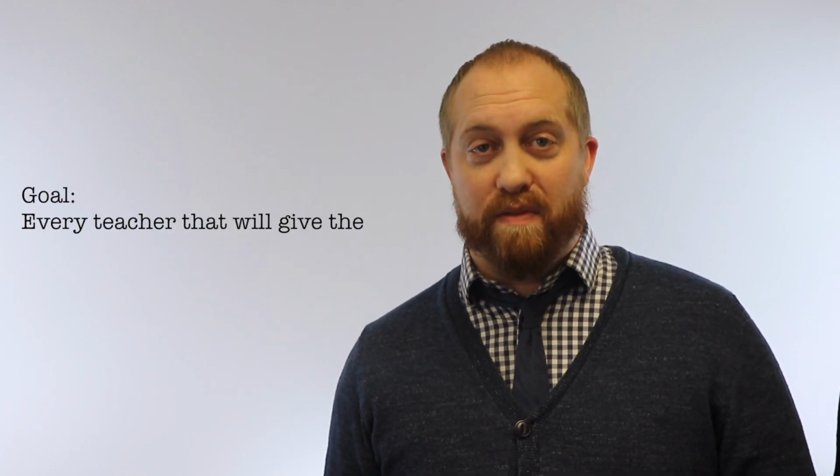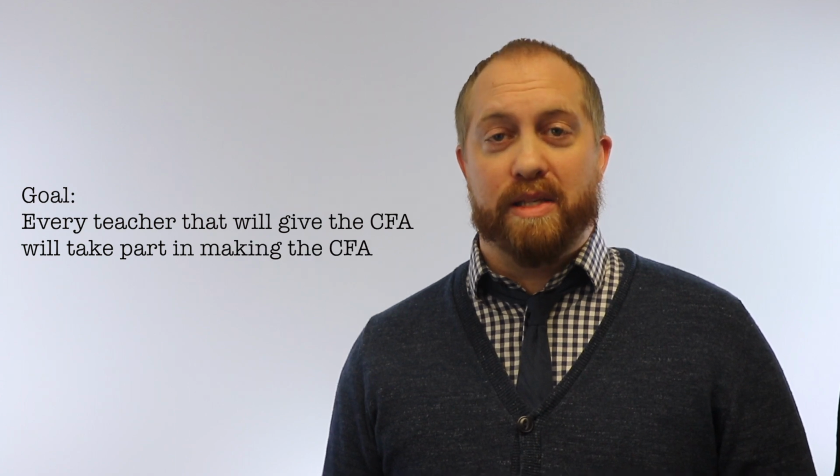What makes CFAs different from regular classroom assessments is that the same assessment is given in common, meaning it is given around the same time by all of the teachers of a given grade and subject. The goal is that every teacher that will give the CFA will take part in making the CFA.